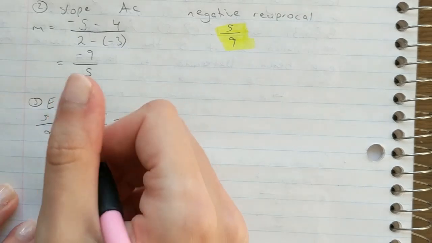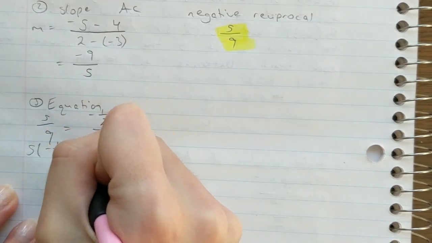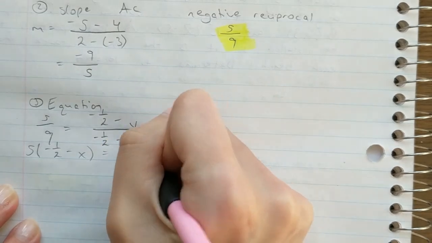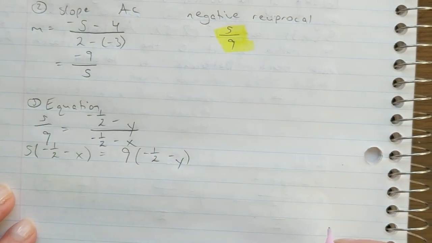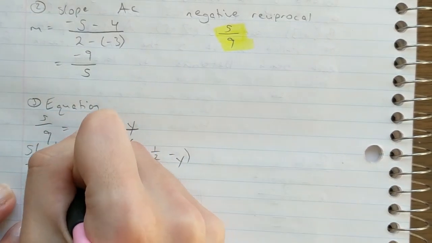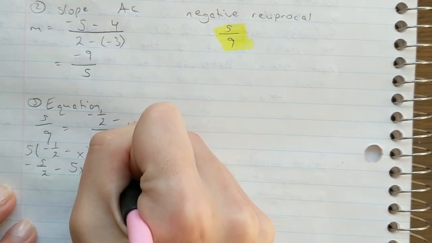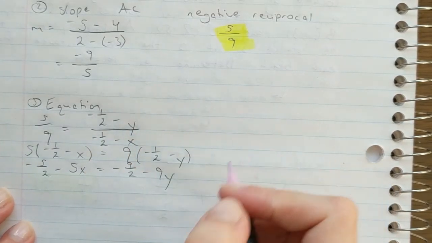Go ahead and cross multiply. 5 times negative 1 over 2 minus x is 9 times negative 1 over 2 minus y. Use my distributive property here. This becomes negative 5 over 2 minus 5x is negative 9 over 2 minus 9y.